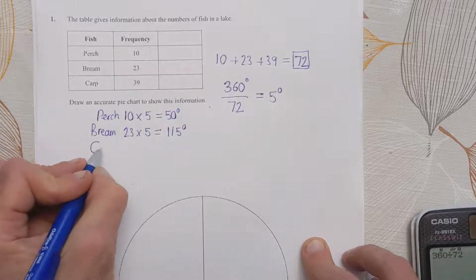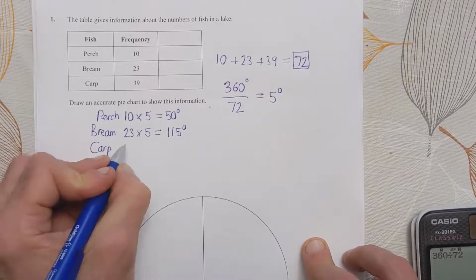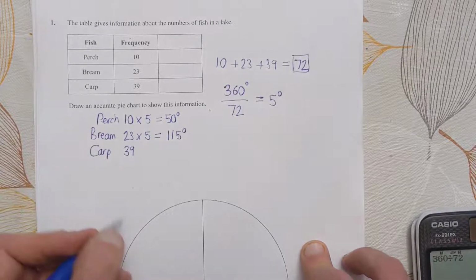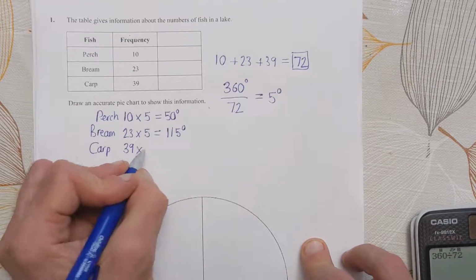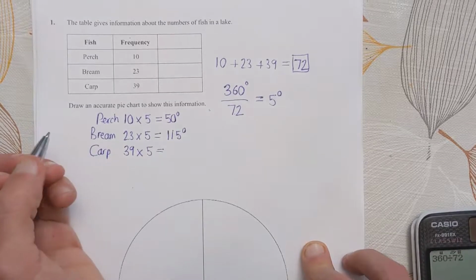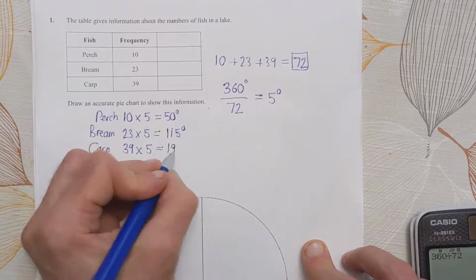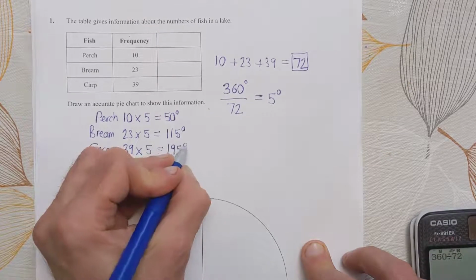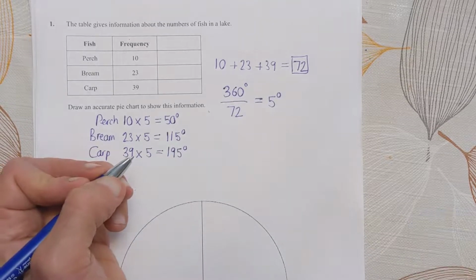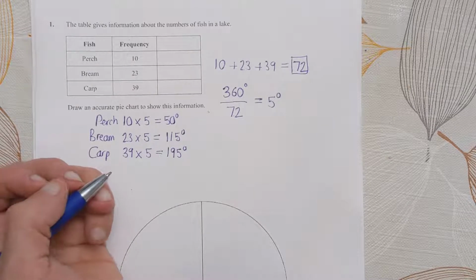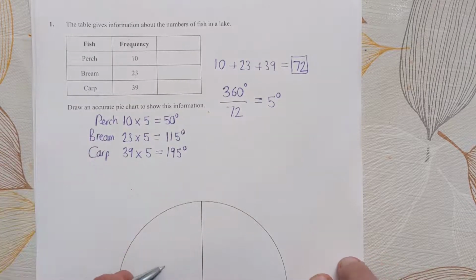And carp, there are 39 carp. And when you times that by 5, you will get 195 degrees. So now you have all the information that you need to draw your pie chart.